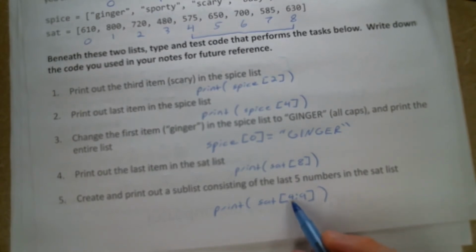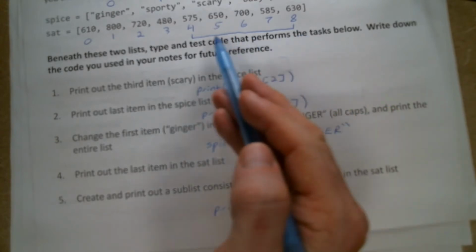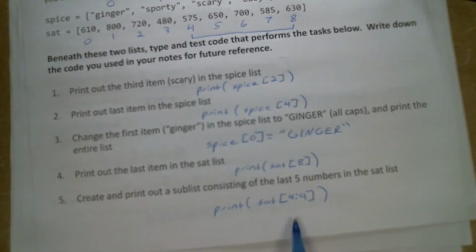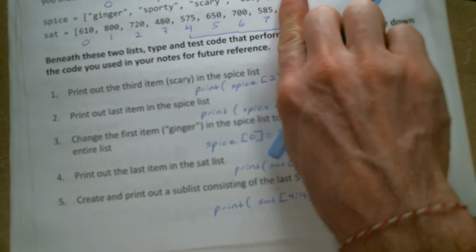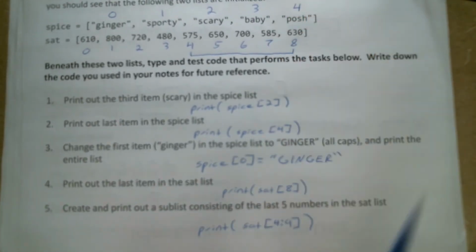Because again, this gives us 4, 5, 6, 7, and 8, which is what we want, but you do have to remember that this 9 isn't included. If you do 4:8, you're only going to get those values, and you're going to be 1 short. All right. So hopefully those went well.